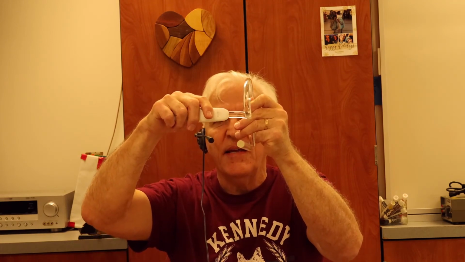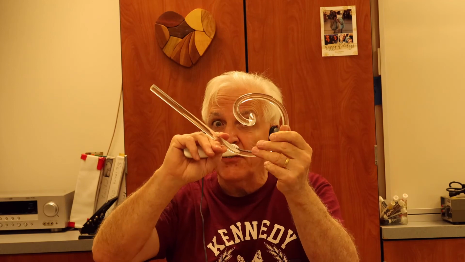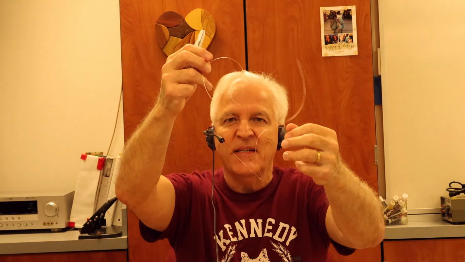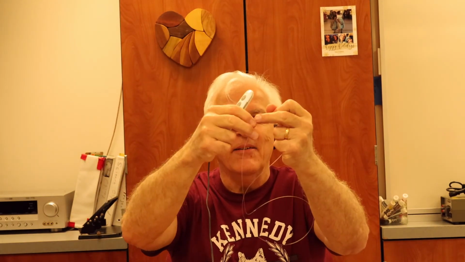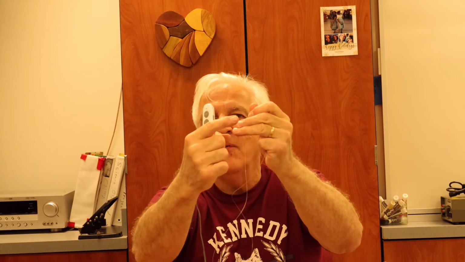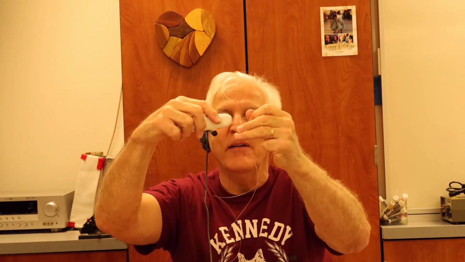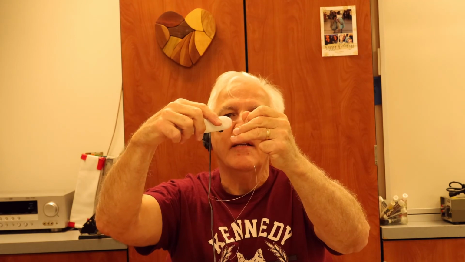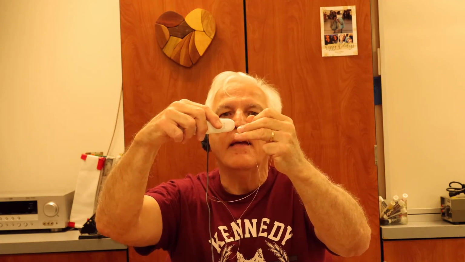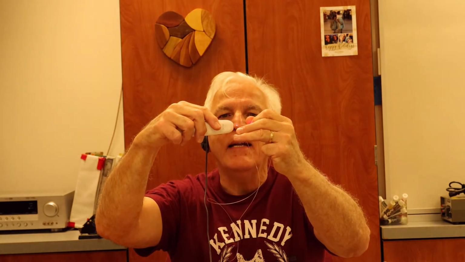Of course, fiber optics aren't this big. Fiber optics usually are more like this and real thin. And let's see if we can do that again. So I'm pointing one end at you, and I've got one end here, and hopefully you can see that.